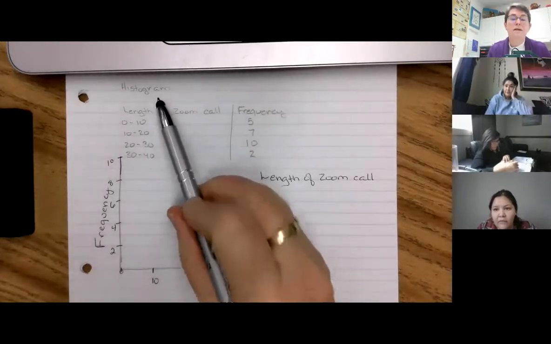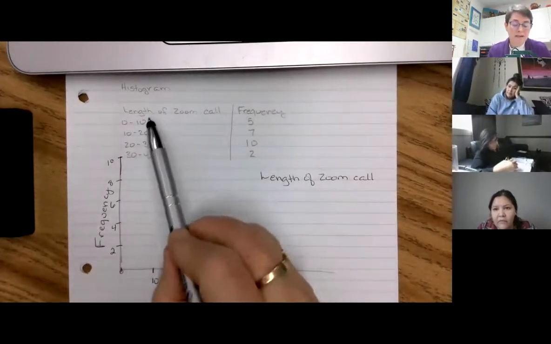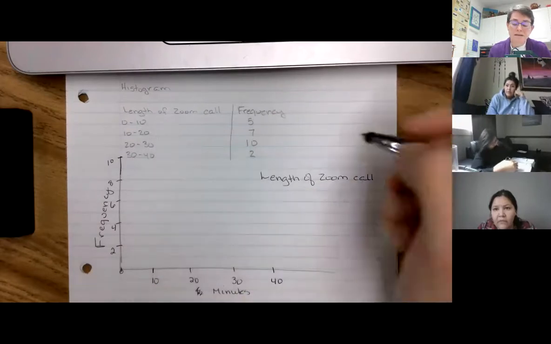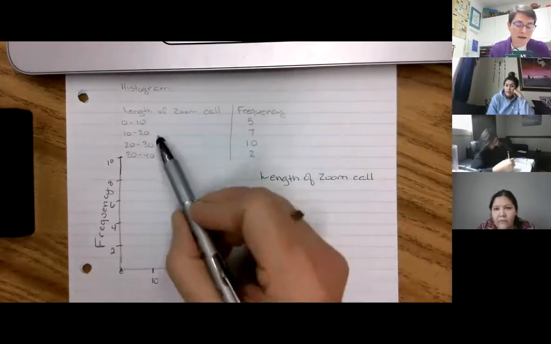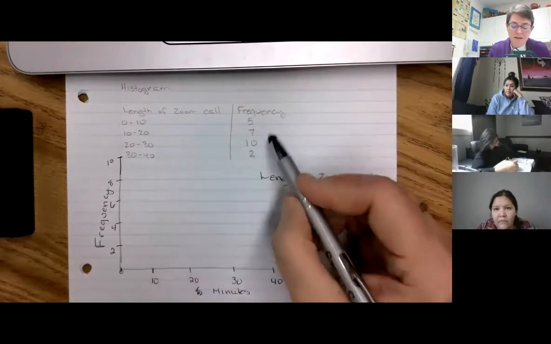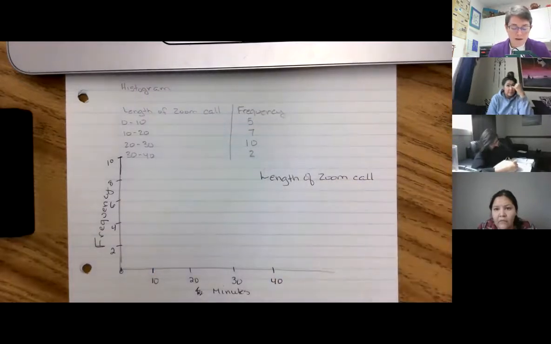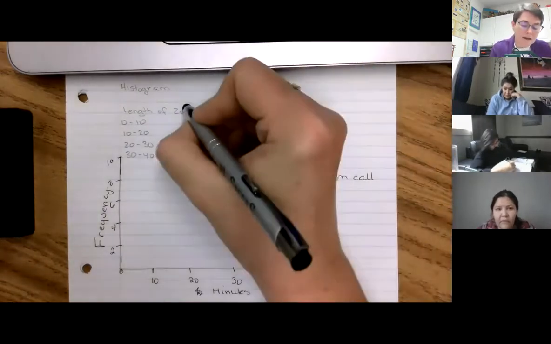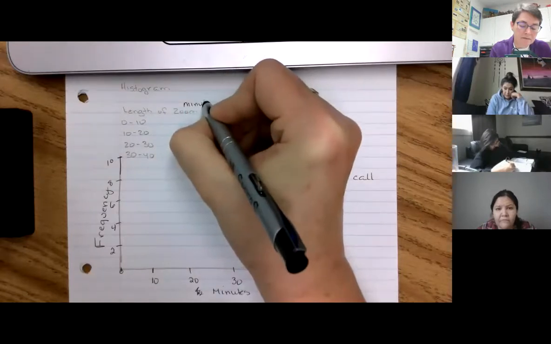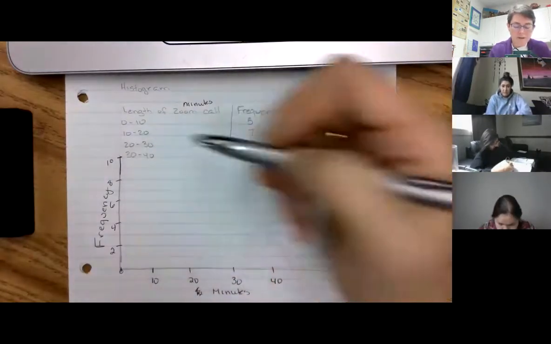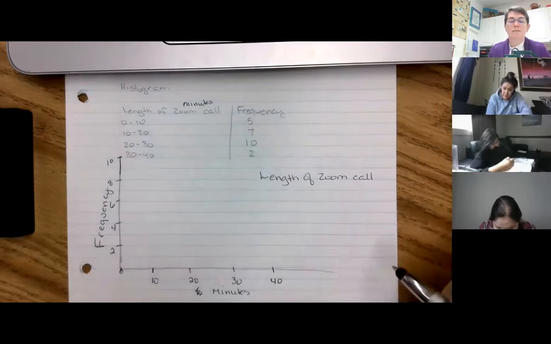We're gonna draw a histogram. I gave you some data. This is a frequency table, by the way. I have my intervals here and my frequency there. We started by drawing the horizontal axis, and this was minutes, and I should have had that written here. Frequency up that way, nice title over there.